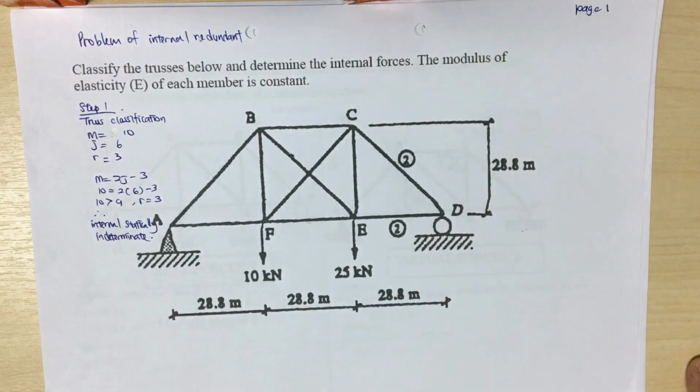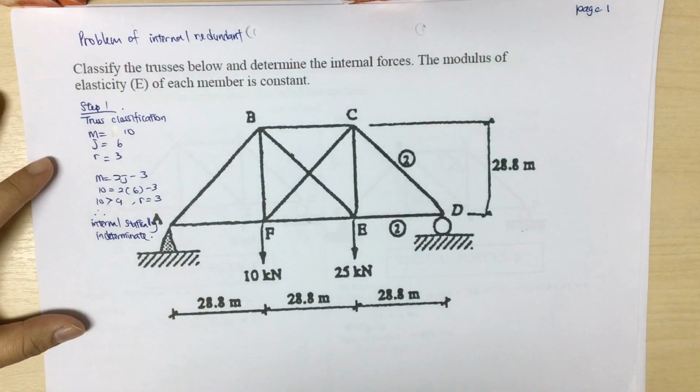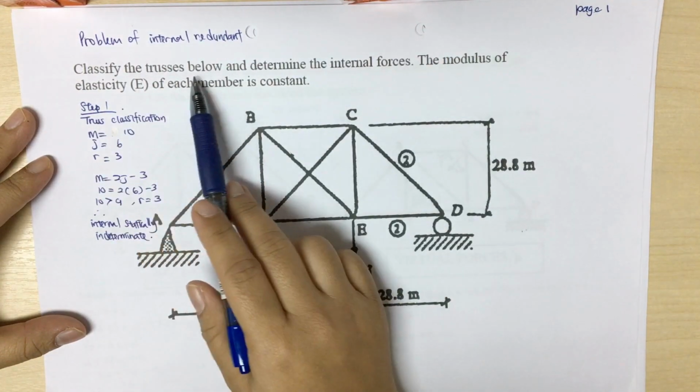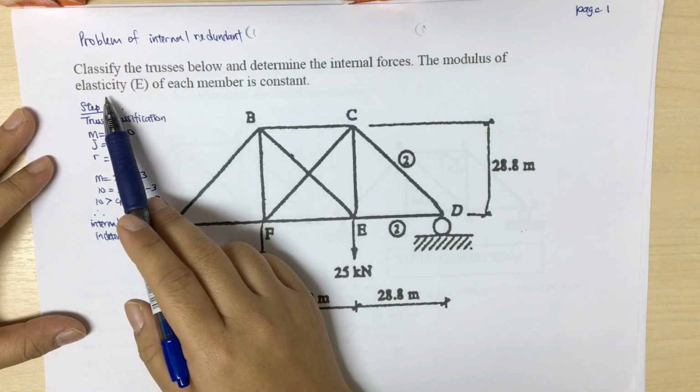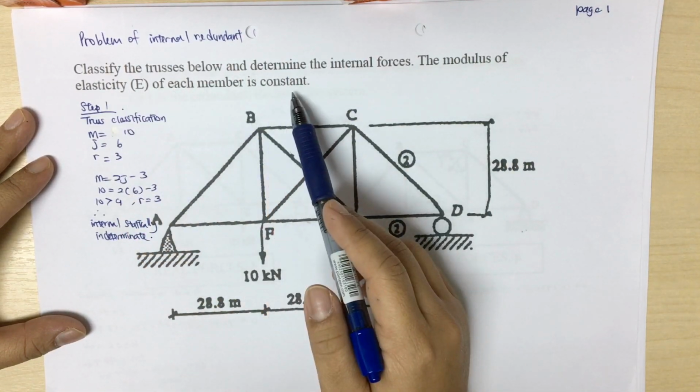Okay guys, so today we are going to learn about the calculation of the problem of an internal statically indeterminate truss. This is an example where we classify the trusses below and determine the internal forces. The modulus of elasticity of each member is constant.